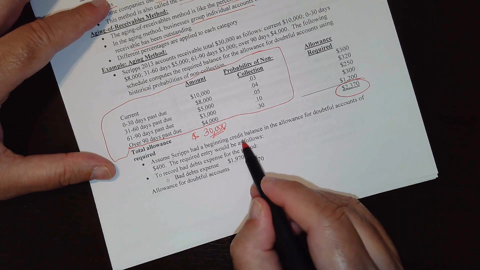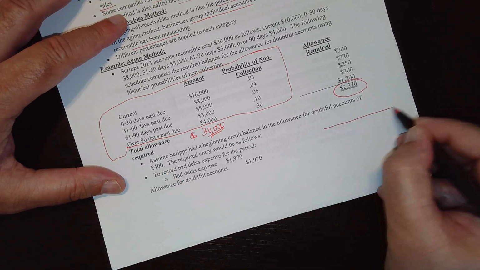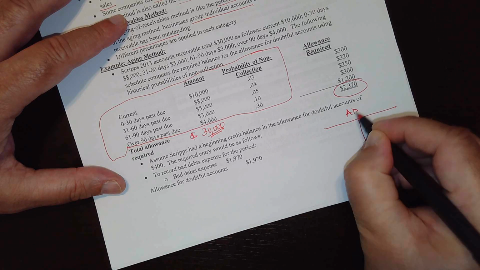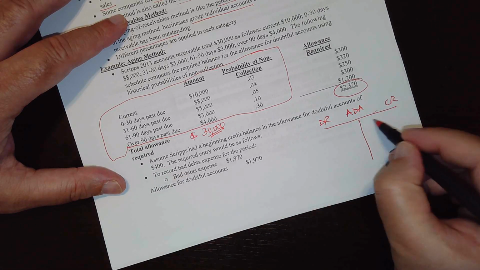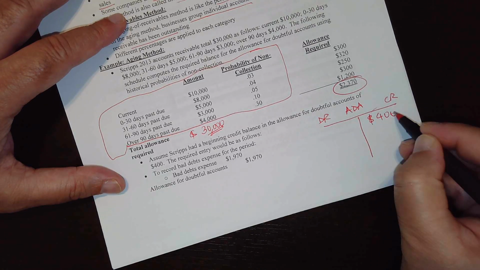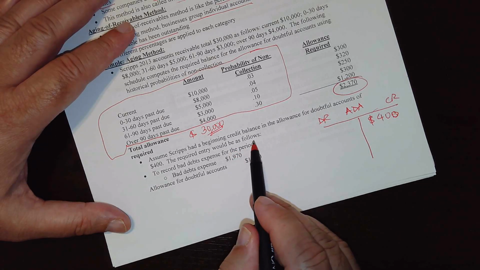Assume this company has a beginning credit balance in the allowance for doubtful accounts of $400. So let me show you. This is the allowance for doubtful accounts. There is a debit side and there is a credit side. So they have a credit balance of $400. All right. And the required entry is as follows.